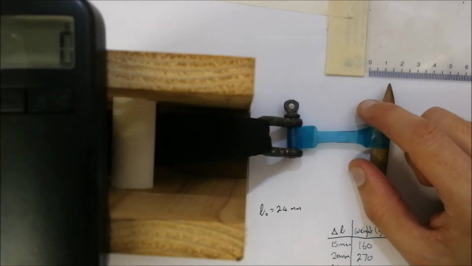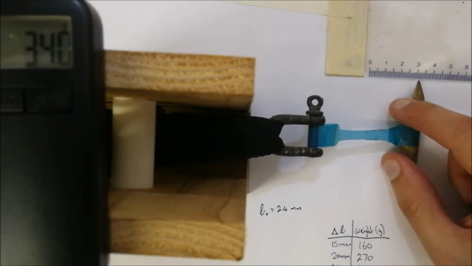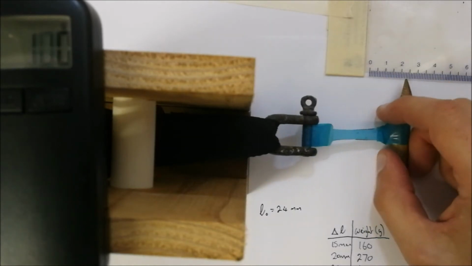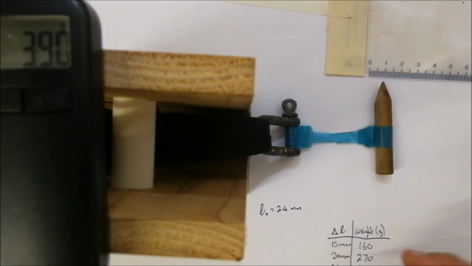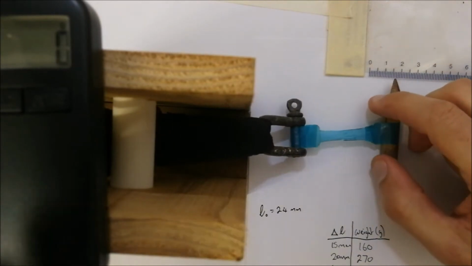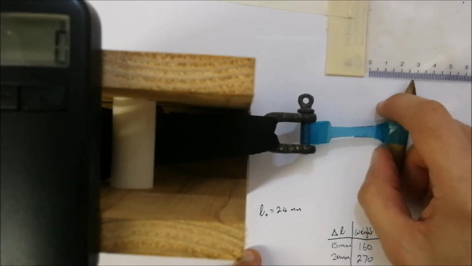Let's move it up to 30. Getting a reading of 340. Do it again. Okay, so over there I got actually 390 for 30 millimeters. We're going to do it again and take it to 35.